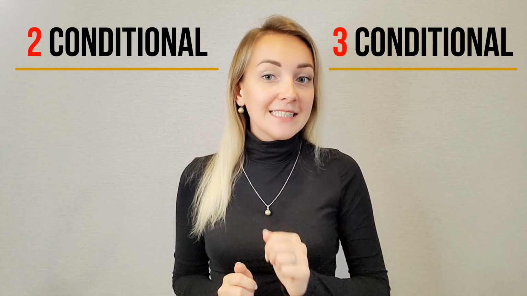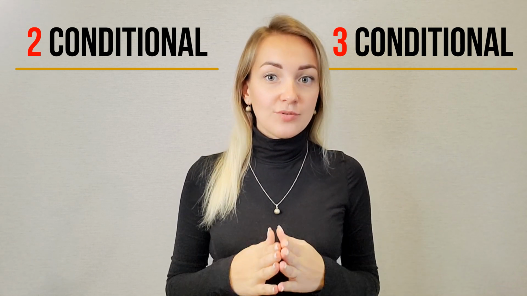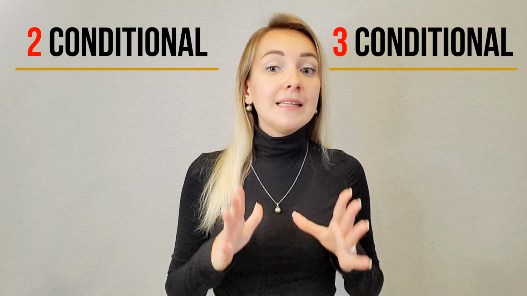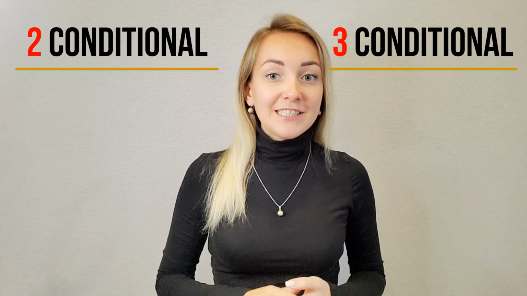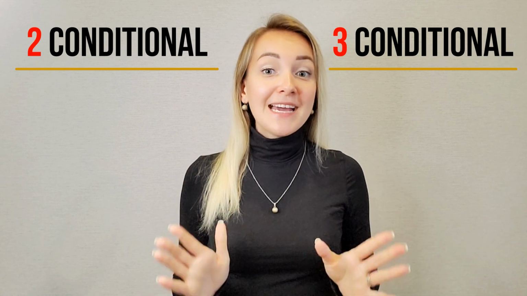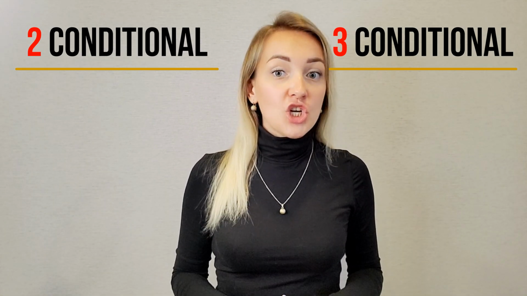So what is the difference between the second and the third conditionals? We use second conditional when we talk about present or future imaginary situation, something that is unlikely to happen now or in the future. Third conditional we use to talk about imaginary past situation, something that cannot be changed.